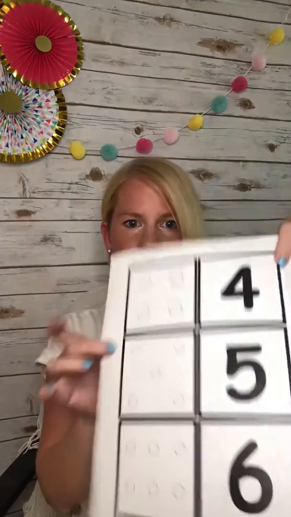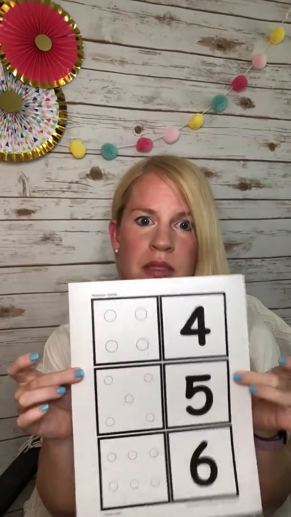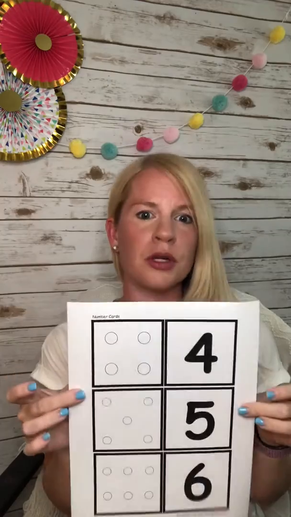Good morning, families. Today we're going to talk about the number card activities that are located on your OneDrive. They should look like this. You'll have to print those out, or you can certainly make something similar to this if you don't have access to a printer.